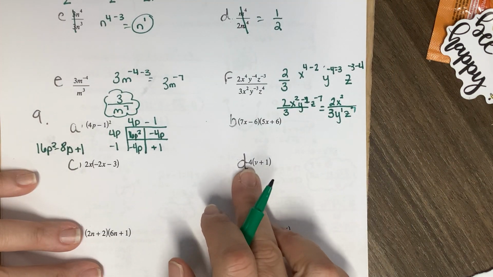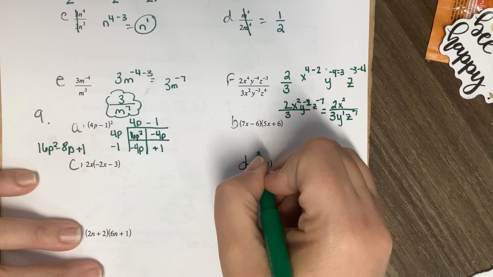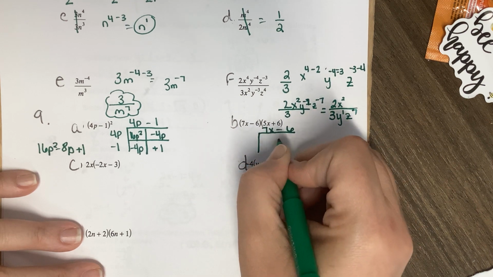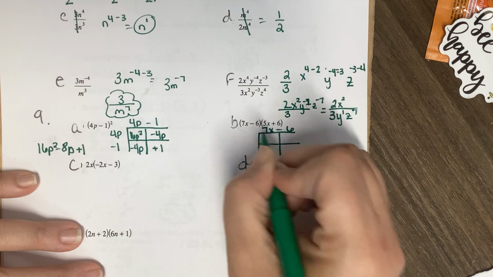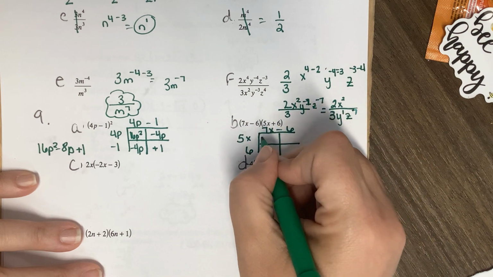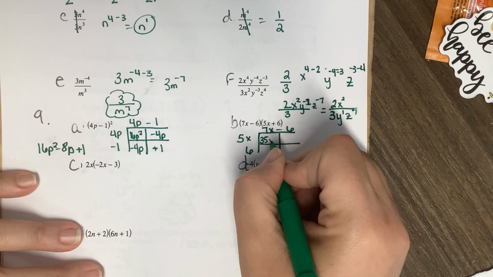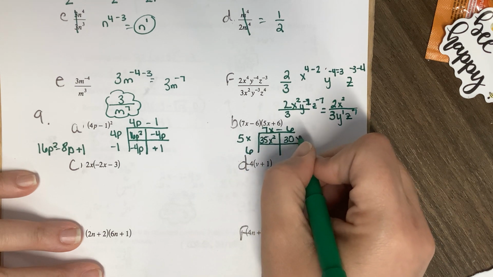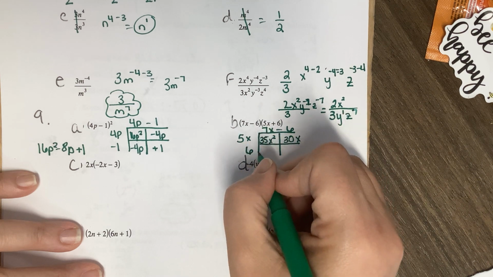Let's do it over here. We have 7x minus 6 times 5x plus 6. 7 times 5 is 35 x squared. X times x is x squared. 6 times 5 is 30 x. 7 times 6 is 42 x.